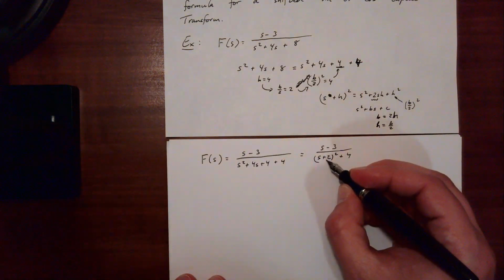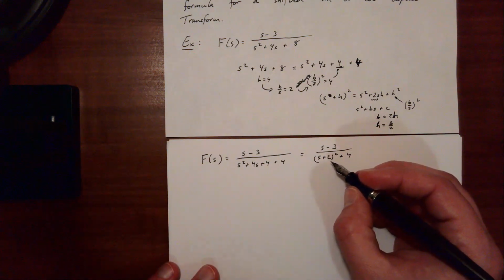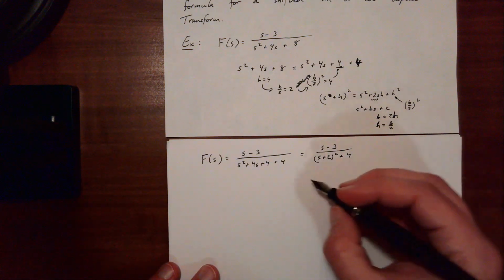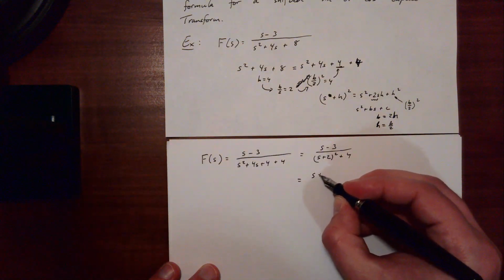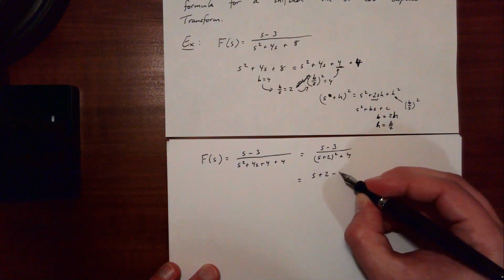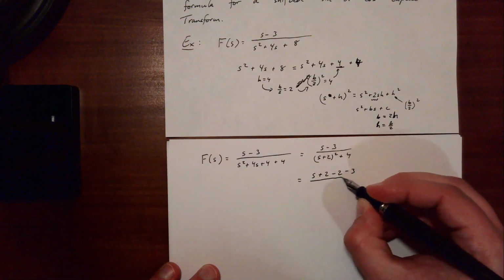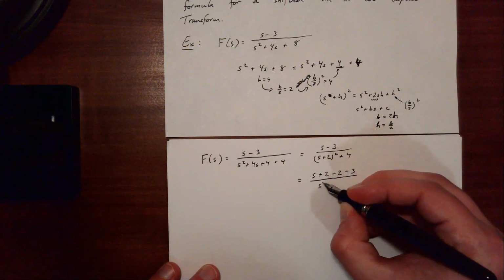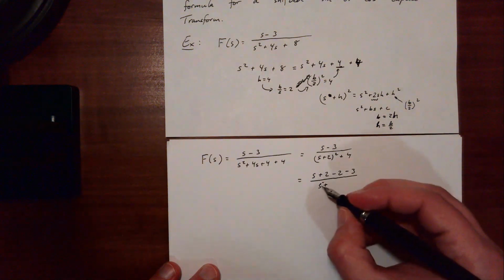So here our a is going to be played by a negative 2. So I need to rewrite this as s plus 2 minus 2 minus 3, because I can't have any regular s's sitting around. They must all be in the form of an s plus a, or s plus 2.